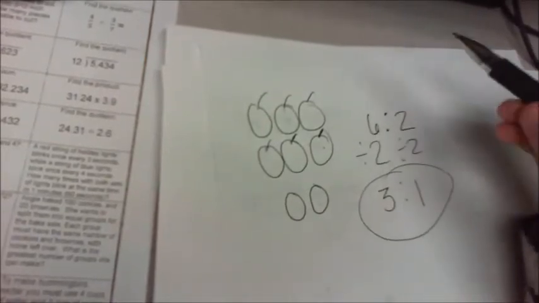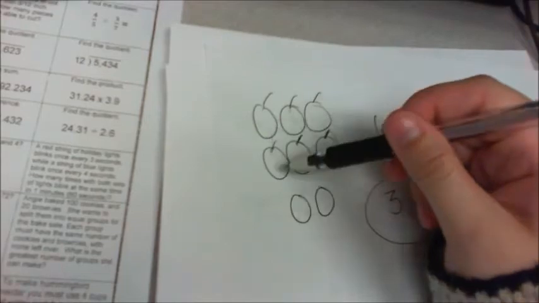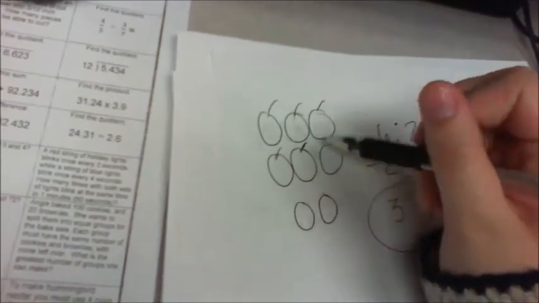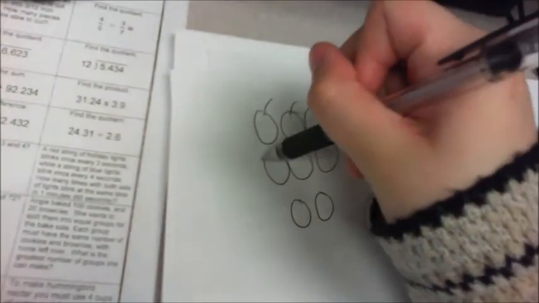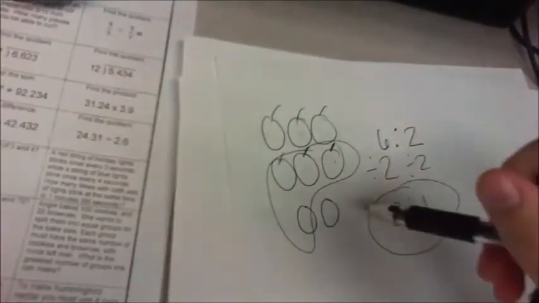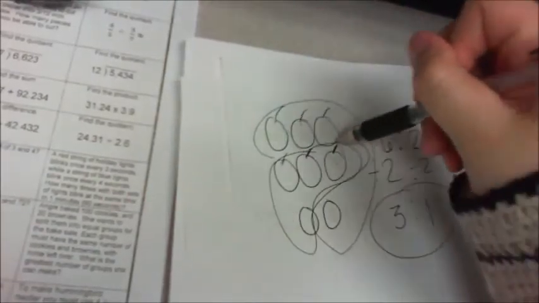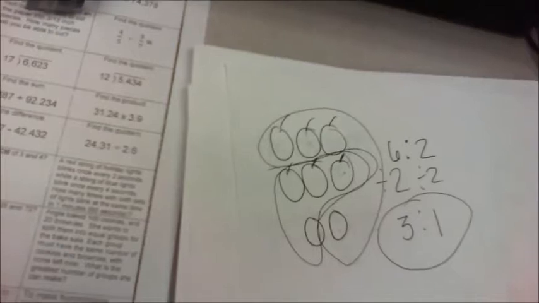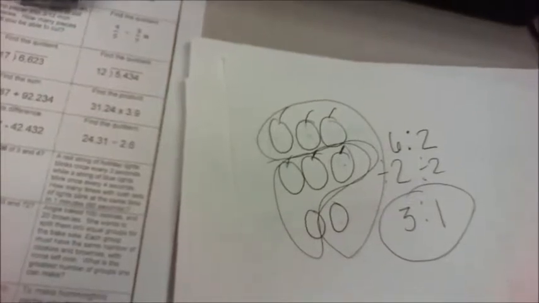That's my simplest form. You could also do this by making sure you split your apples evenly with your oranges. Like here's 3 apples and an orange. There's 3 apples and an orange. You can circle it like that too to get 3 to 1.